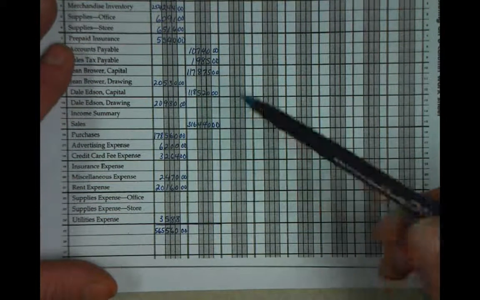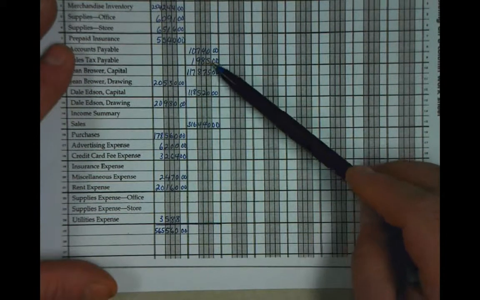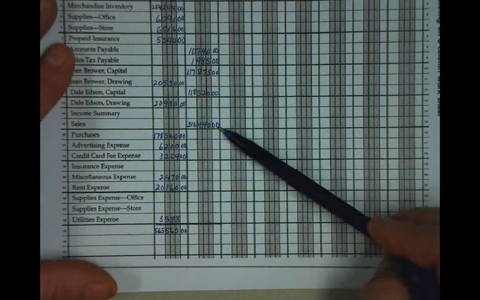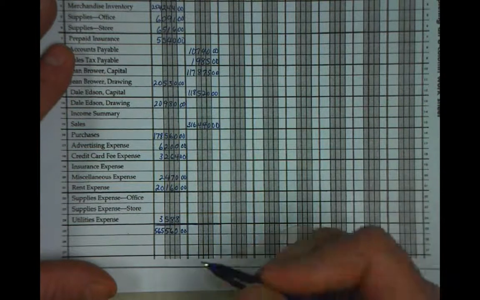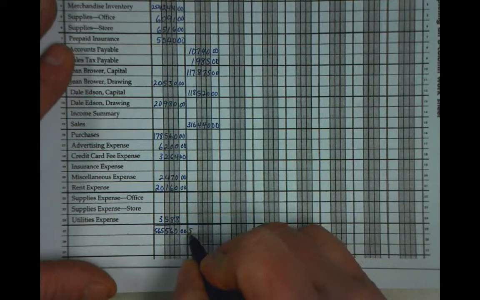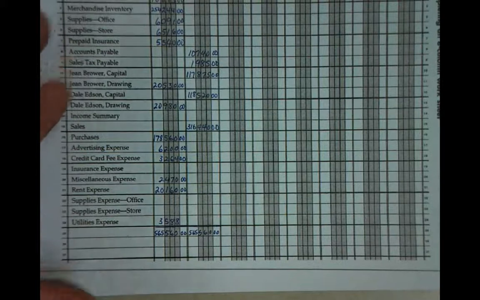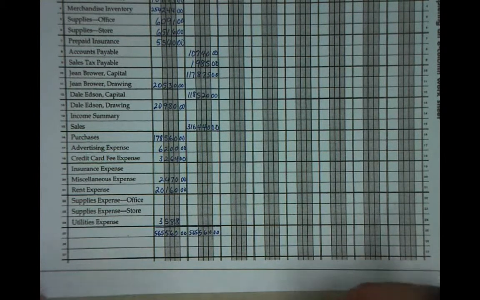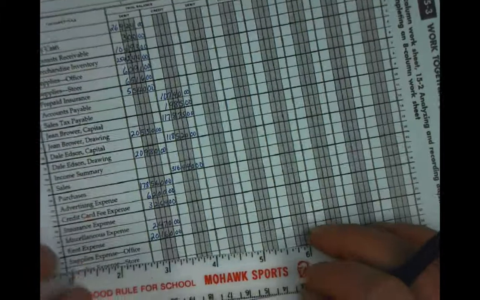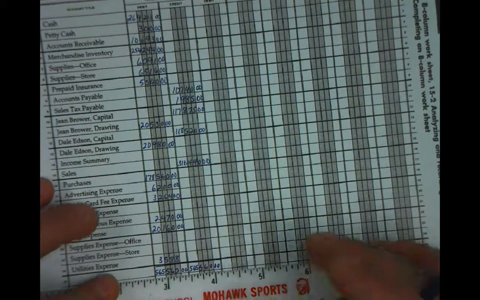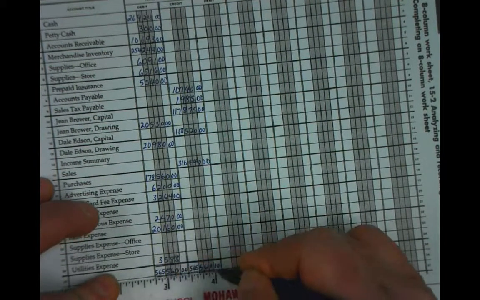If we don't, we need to check that all the numbers are correct according to the general ledger, and that we keyed them in correctly. The number I got for this one was $565,560, and the balances are equal, so we have proven it, and now we need to rule the trial balance column.